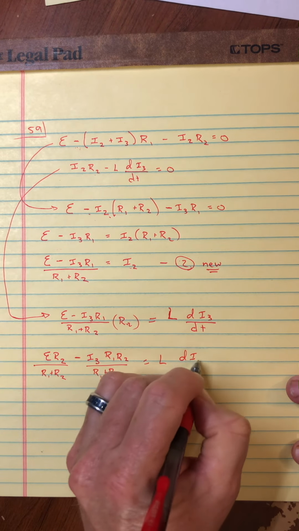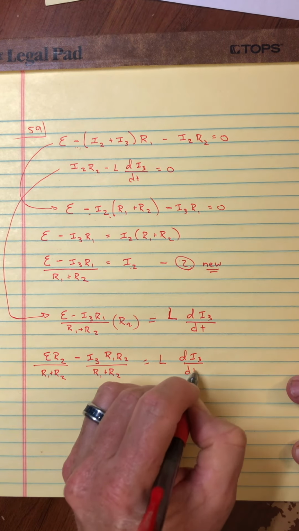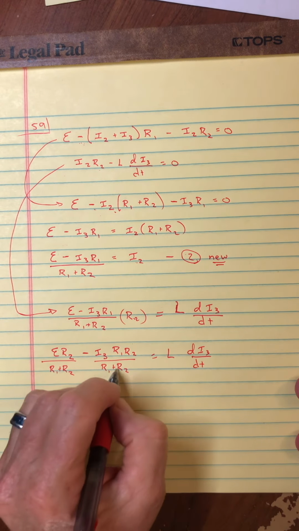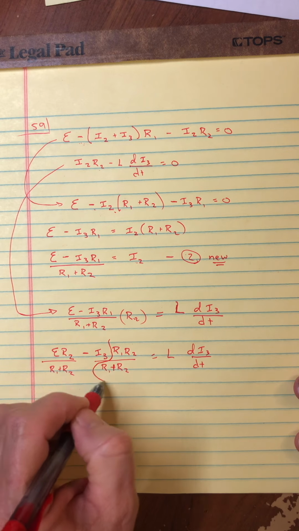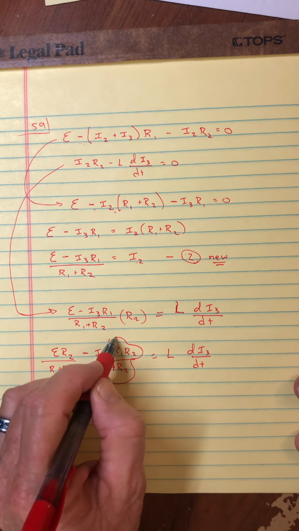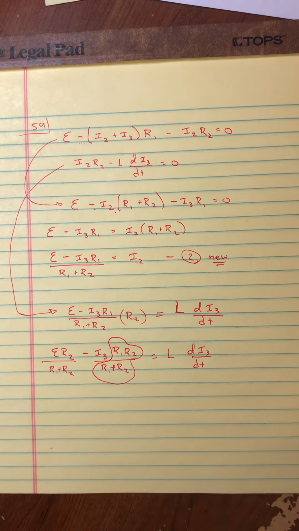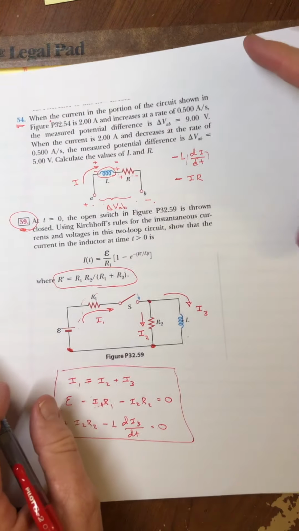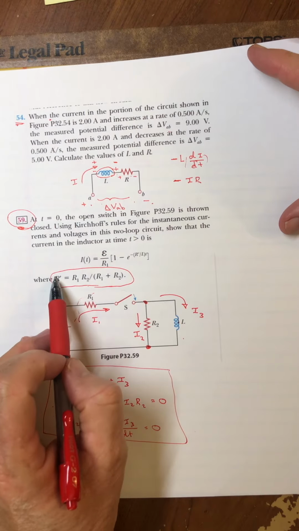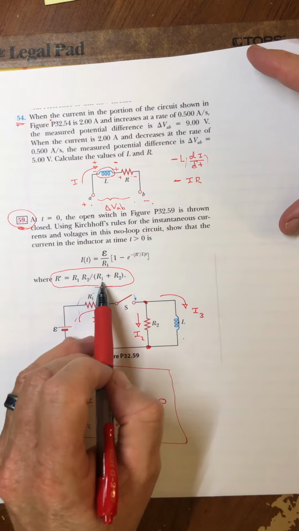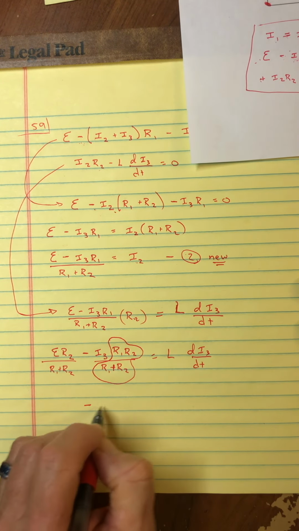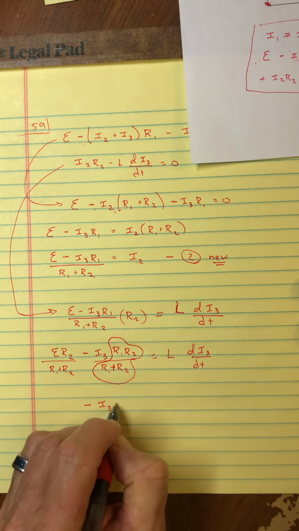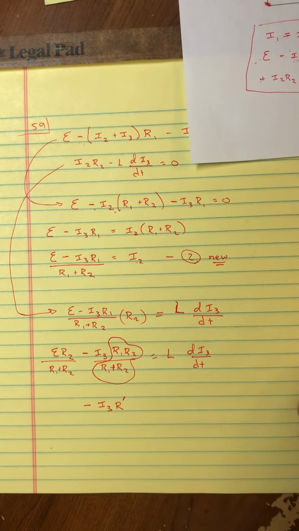So we've got quite a lot of terms in here. And I think this would now be a good time to call something that is just a bunch of constants one symbol to make things look a little bit easier. And that's what your author is doing right here. He says call R prime the product of the two over the summation. So that right there is just what he's going to call R prime.